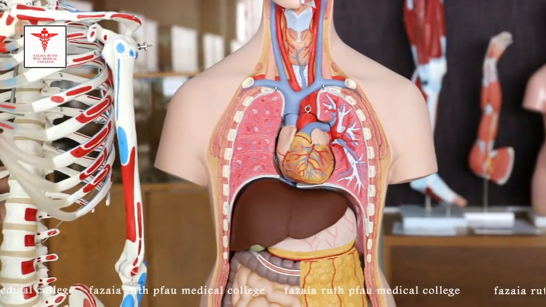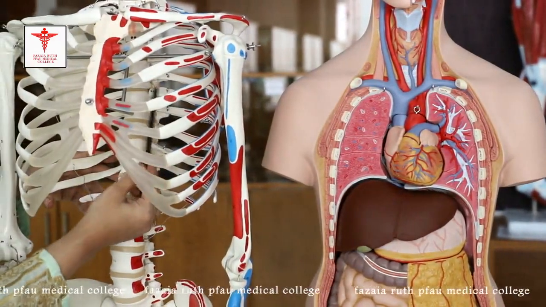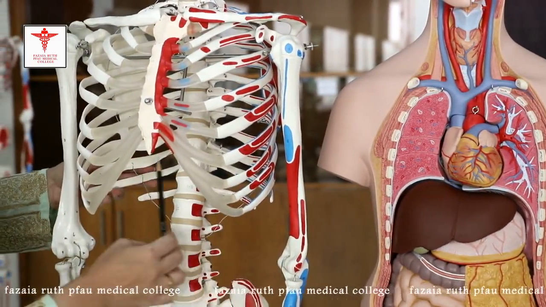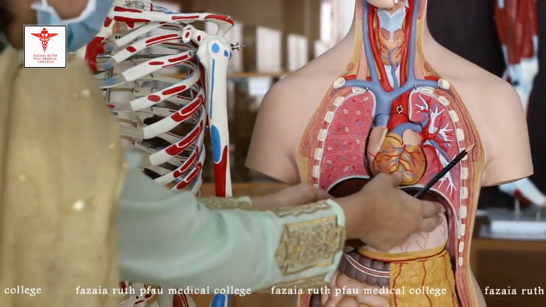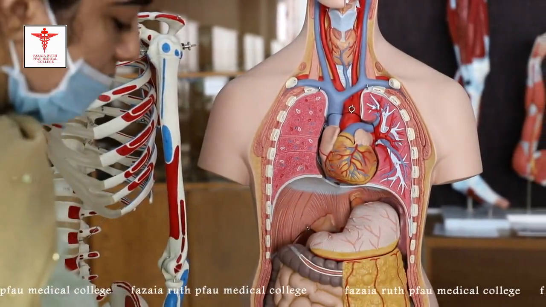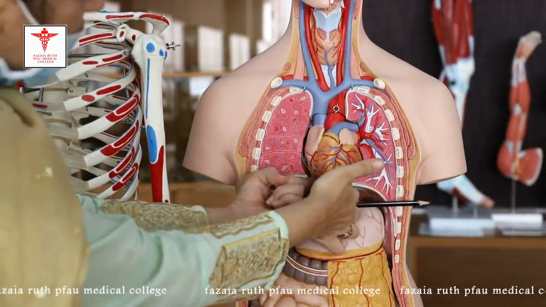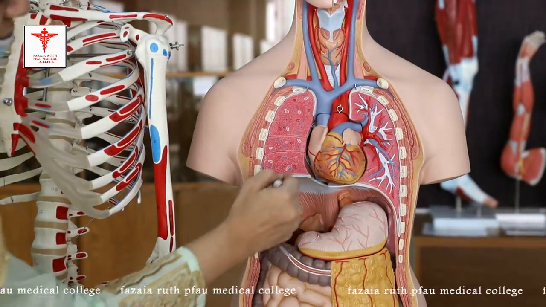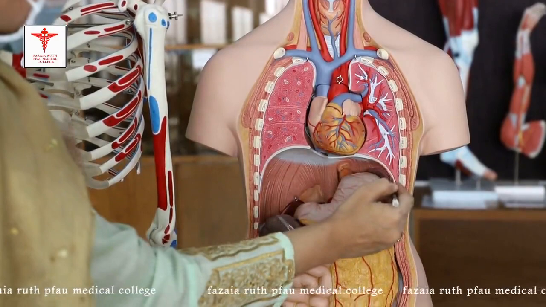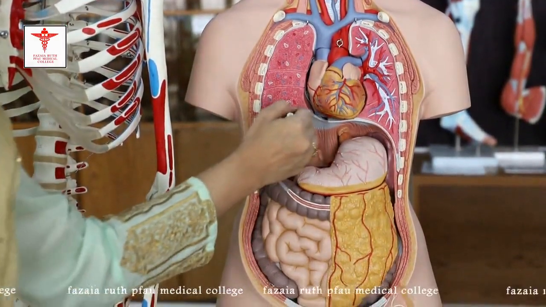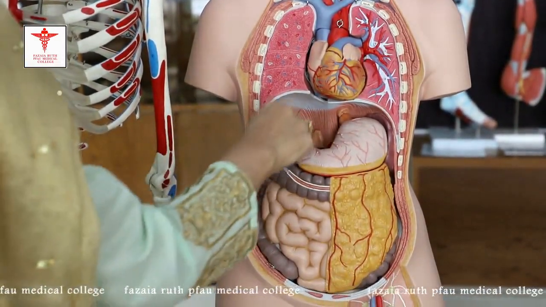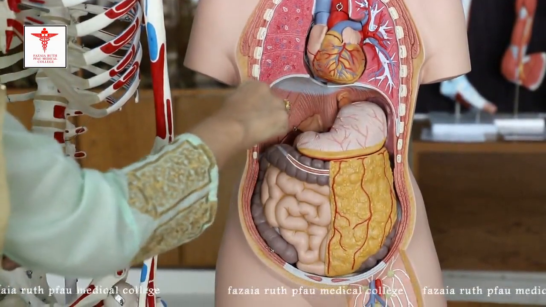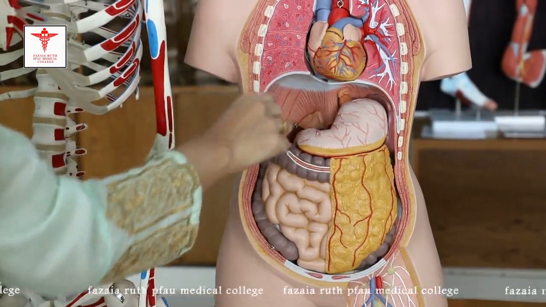The inferior mediastinum extends till the diaphragm. If we remove the liver over here, we can appreciate the domes of the diaphragm. So the domes of the diaphragm form the inferior margin of the mediastinum.